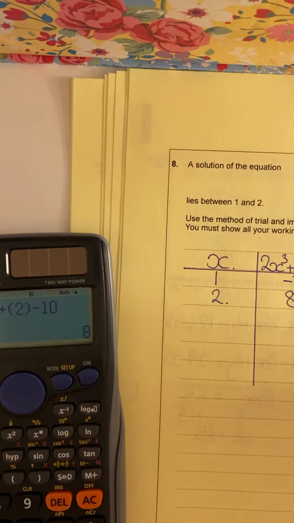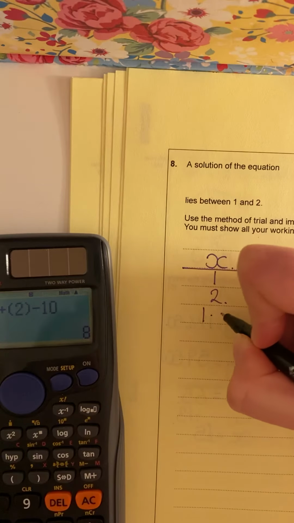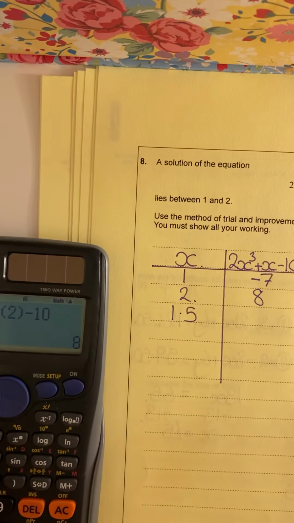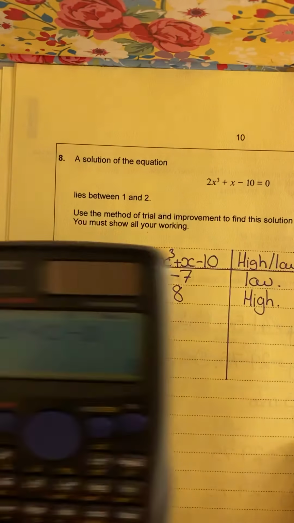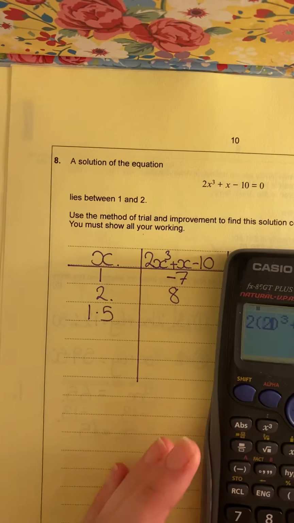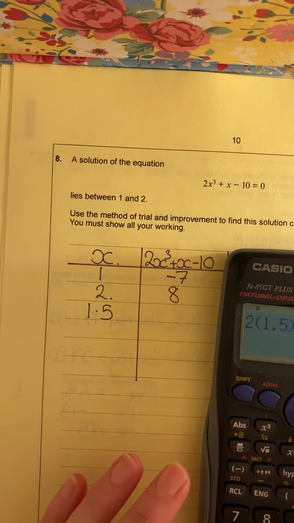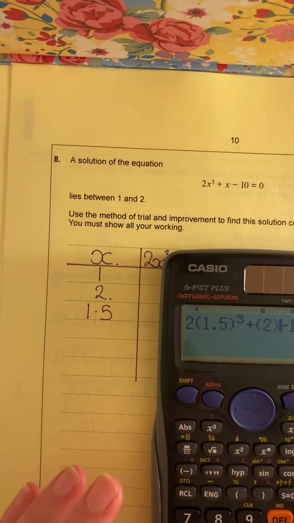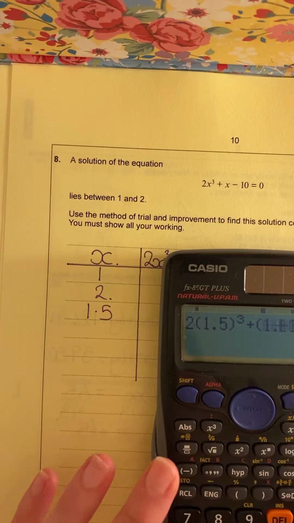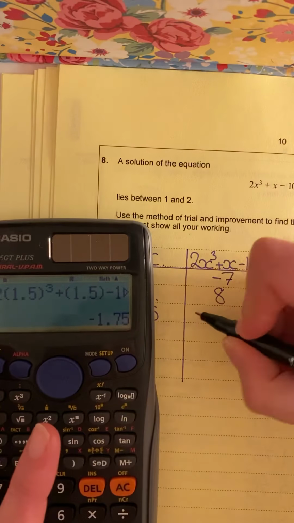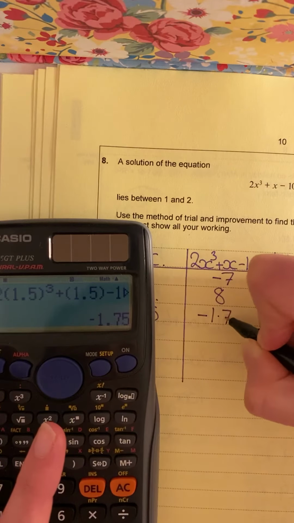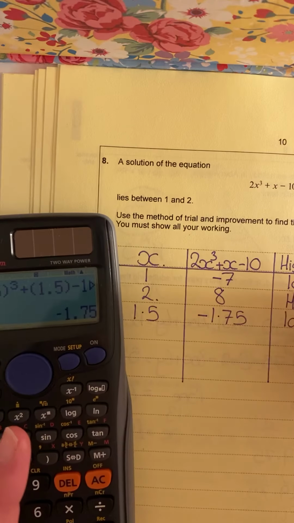So now I'm going to try 1.5. I'm going to go in the middle to see, because it looks like it's going to be around the middle. So I'm going to substitute 1.5 in, which gives negative 1.75, which is too low, so I need to try something a bit higher.